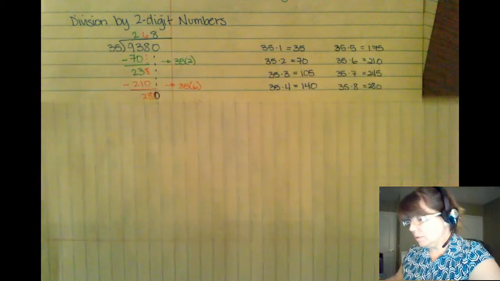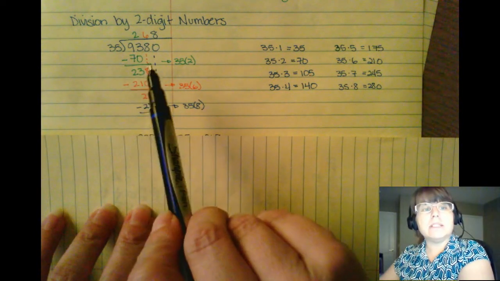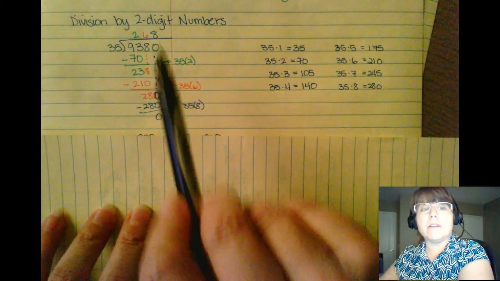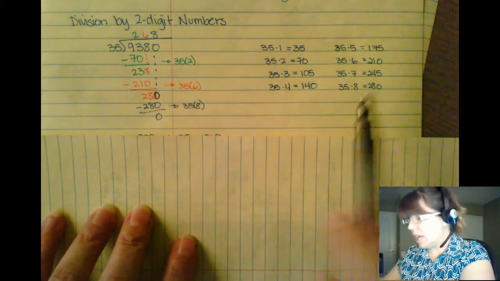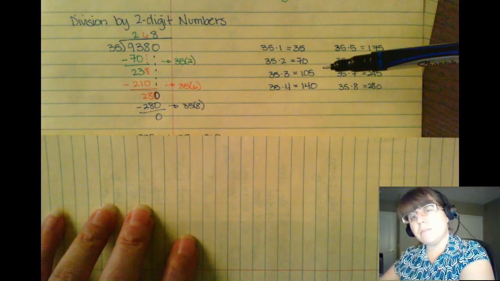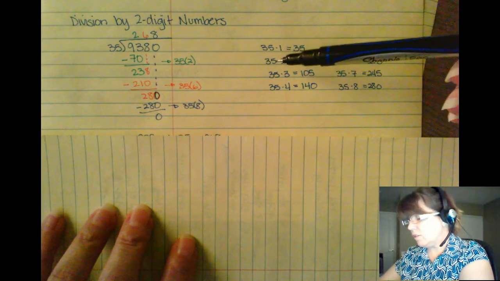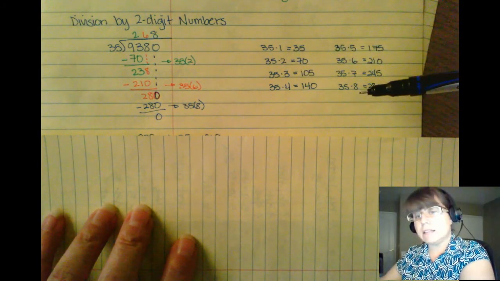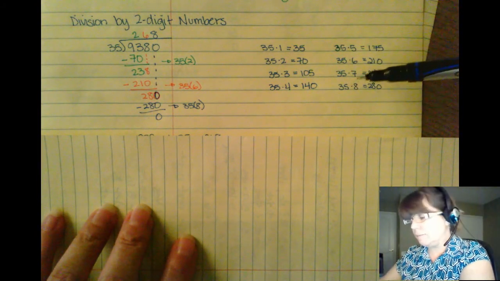So for example, 35 goes into 9,380. Now I've already worked it out, but it's the same type of process. Off to the side, I did some calculations of my times tables by 35. 35 times 1, 35 times 2, 35 times 3, all the way up to 8. Okay, so I have this little reference area that I'm going to reference every now and then.